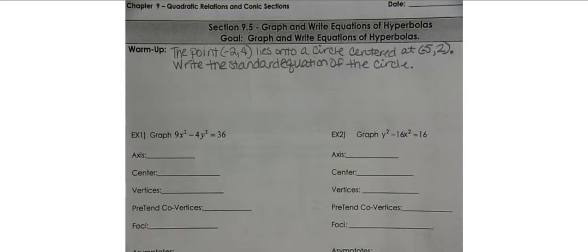Hi everyone, congratulations, you've officially made it to the last lesson of the conic section unit, and today we are going to learn about how to graph and write equations of hyperbolas. A hyperbola is simply a parabolic looking shape that occurs twice. So we're going to have two parabolas that we're going to draw on the same grid.